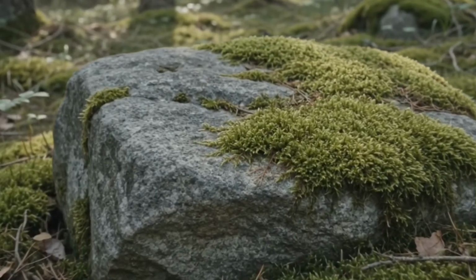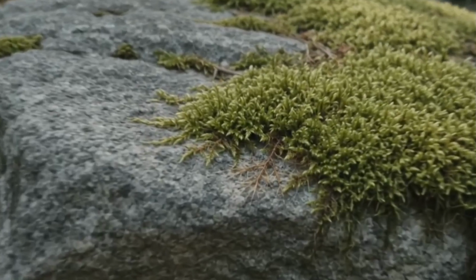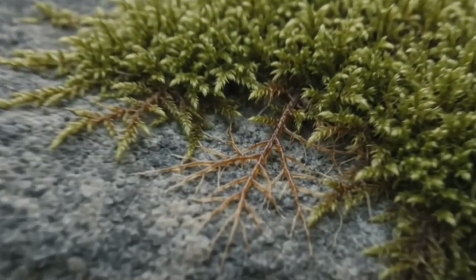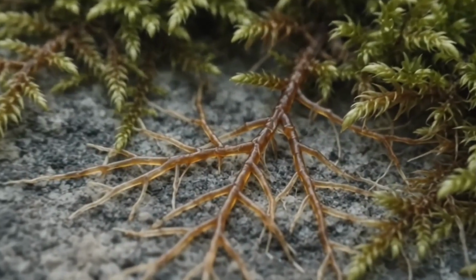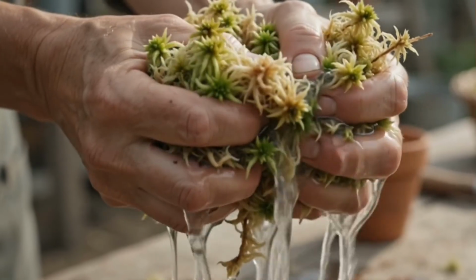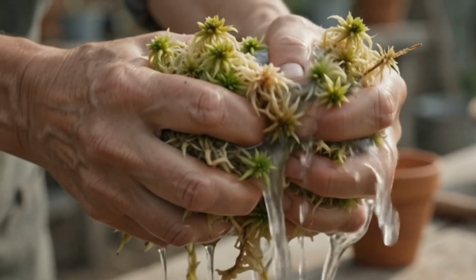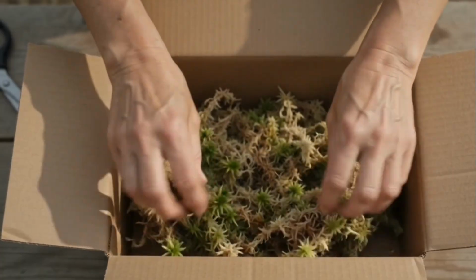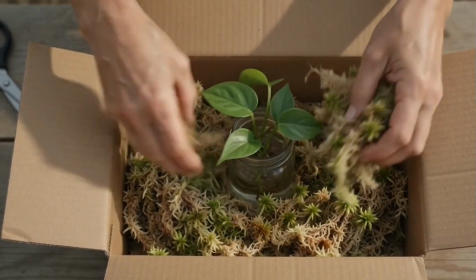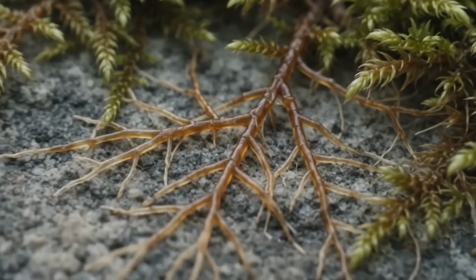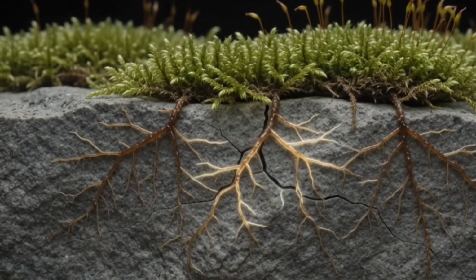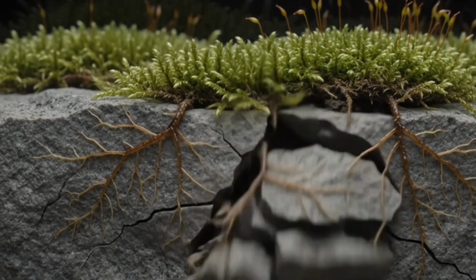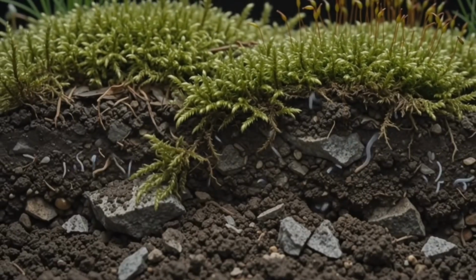They still lack true roots or vascular tissues, attaching to rocks via thread-like rhizoids. But their ecological role is massive. Mosses like sphagnum provide peat used as a fuel and packing material, and they are among the first organisms to colonize bare rock, turning it into soil.